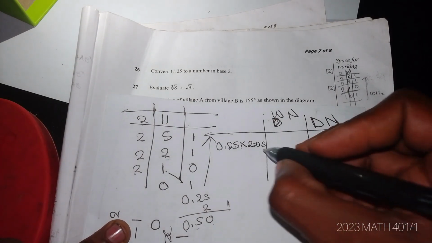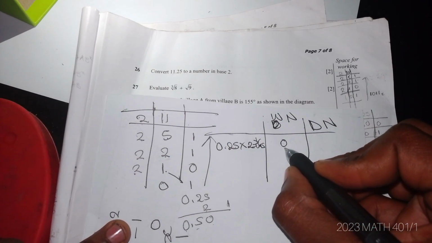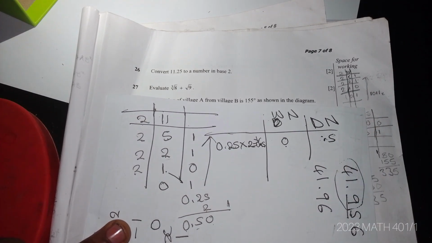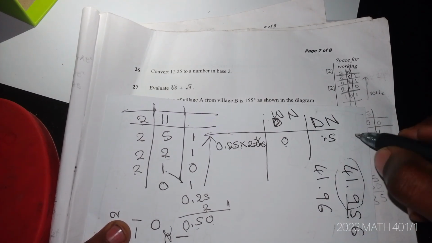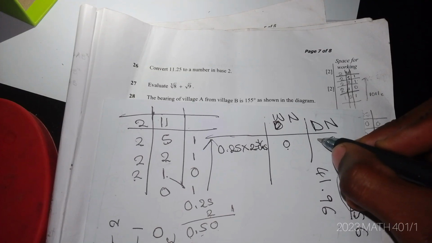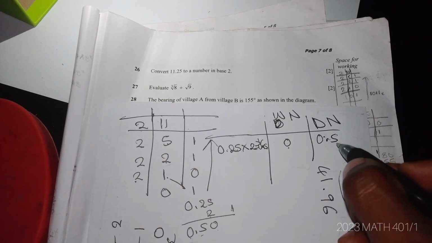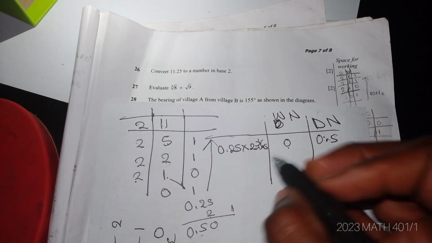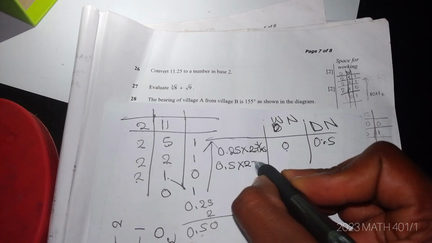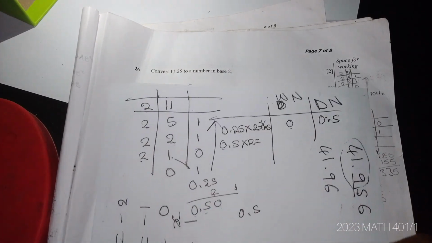And then you pick the whole number part, which is the 0, you write it there. And then you pick the decimal part, which is the 0.5, you write it there. But because we don't normally write our numbers like this, you can put this instead. And then after that, you multiply the 0.5 by 2. This is just the 1, but let's multiply the two numbers anyway.